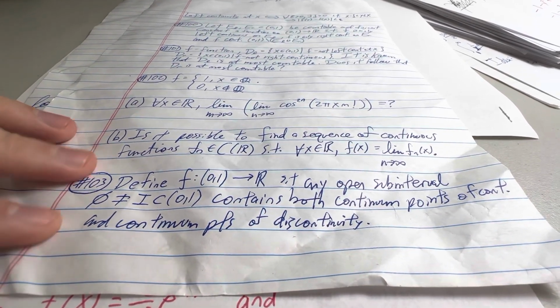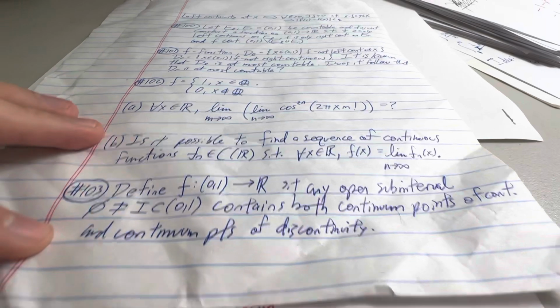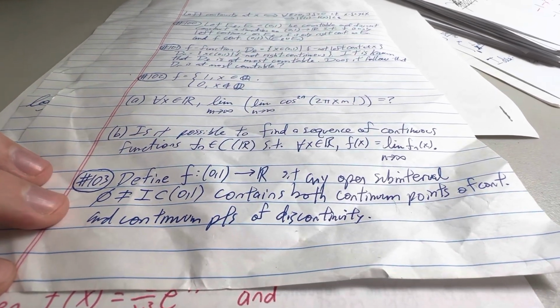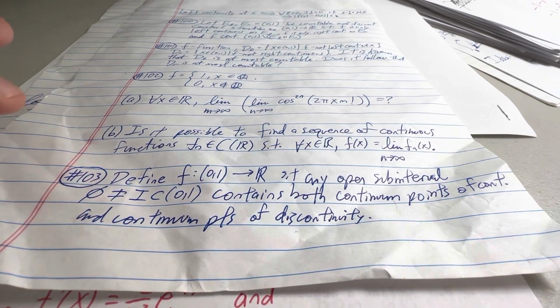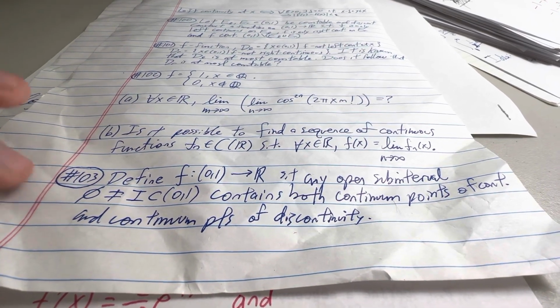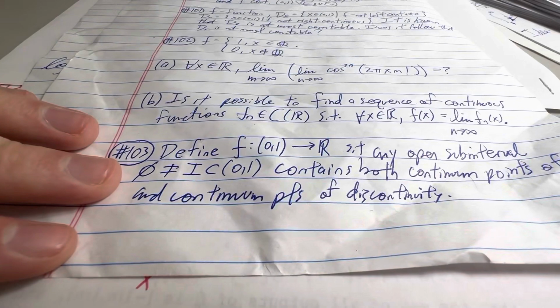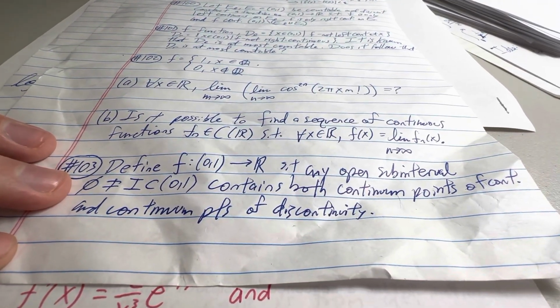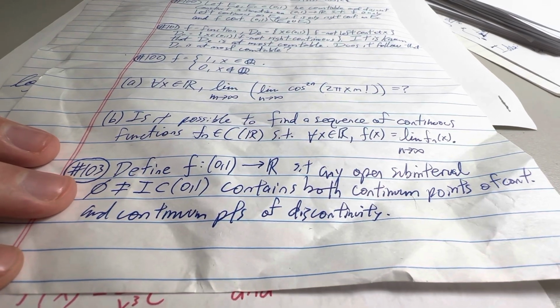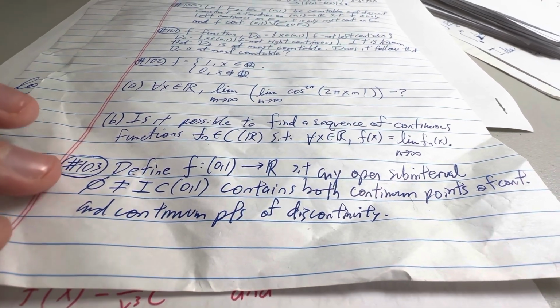But if this one's still open, I'll probably give it a go. Problem 103. Define a function from the unit interval to the real numbers such that any open subinterval that's not empty contains both continuum many points of continuity and continuum many points of discontinuity.